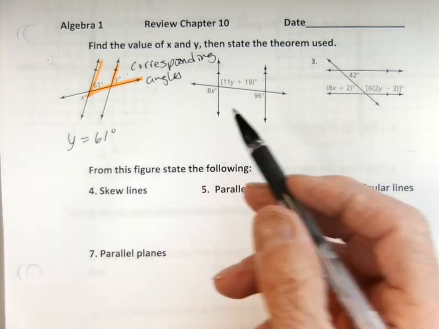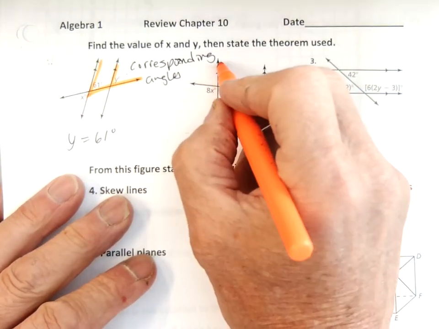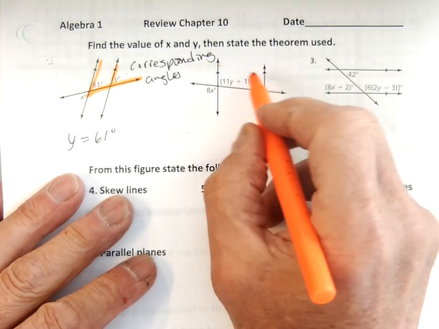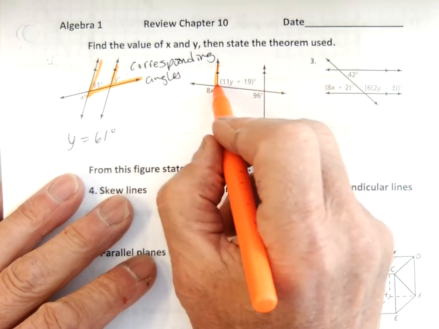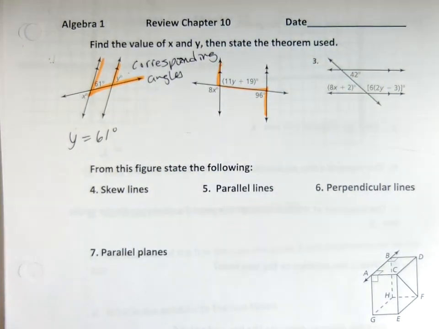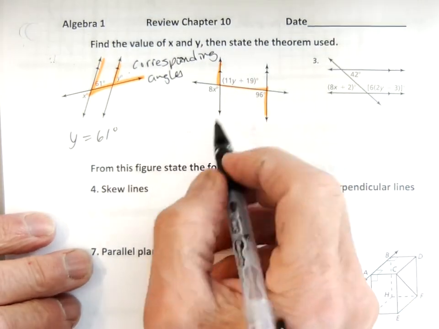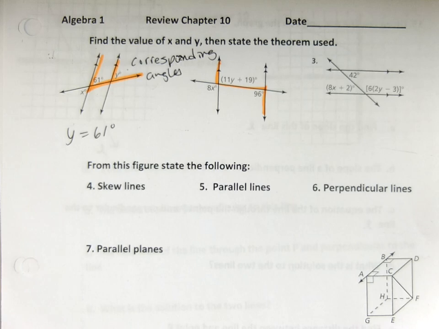Number two, you've got vertical angles here, right? Those are vertical angles, but to get y, we could use our z, which is our alternate interior angles, or you could use your corresponding angles. So you also have to do x for the first one? Yeah, let's do x first. So to get x, let's use corresponding angles.